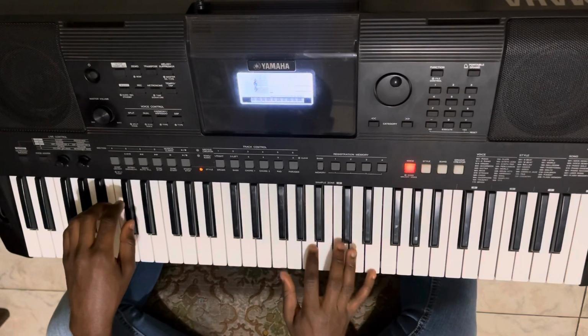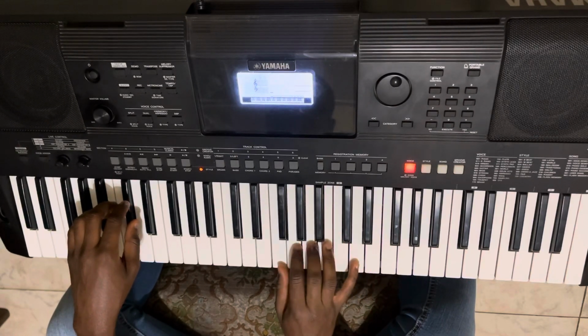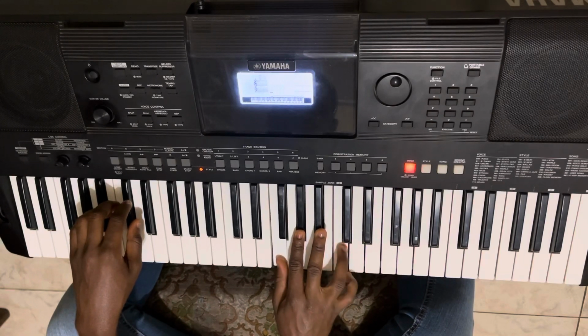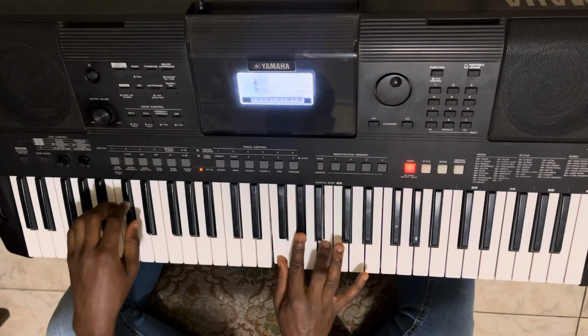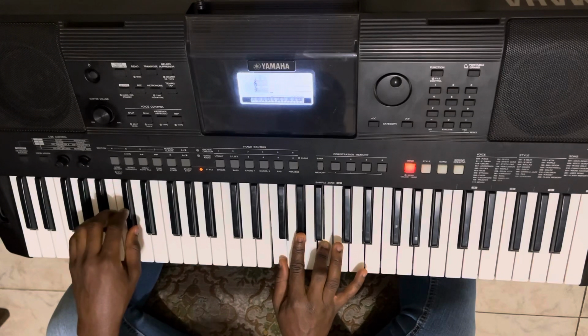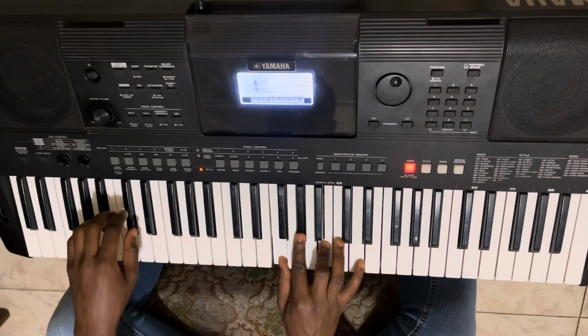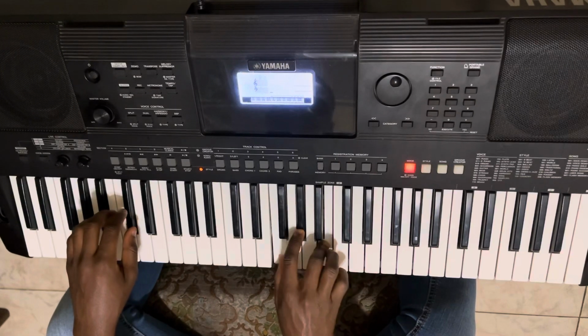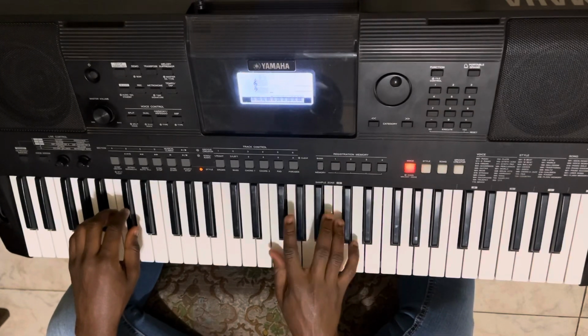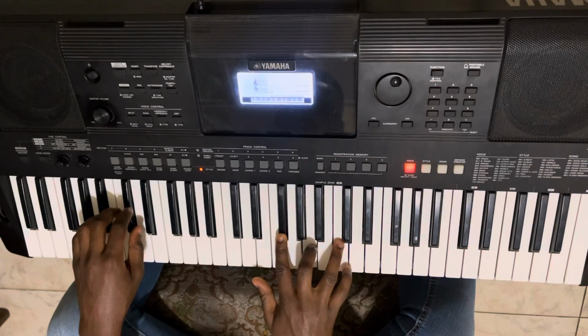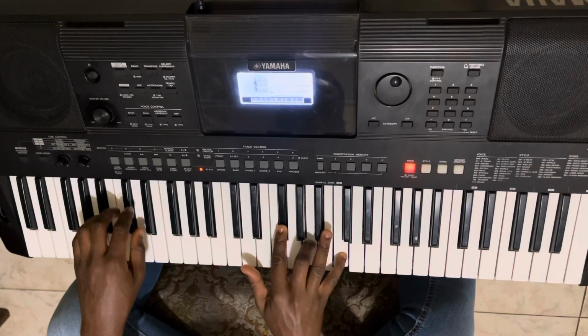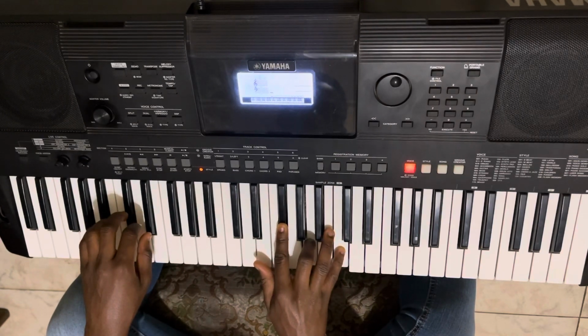In key F, 1, 2, 3, flat 3, 4, 5, flat 5. We have this to be our F diminished chord. In key F sharp, the same format, 1, flat 3, flat 5. We have our 1, flat 3, flat 5. So we have this to be our F sharp diminished chord.